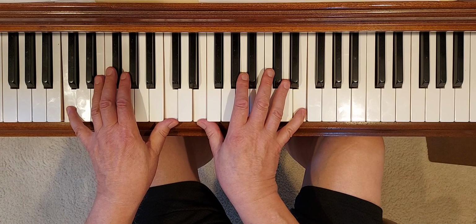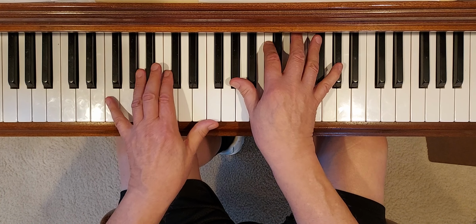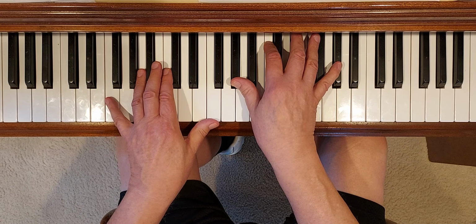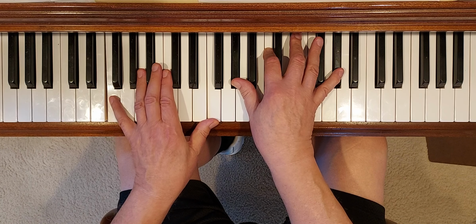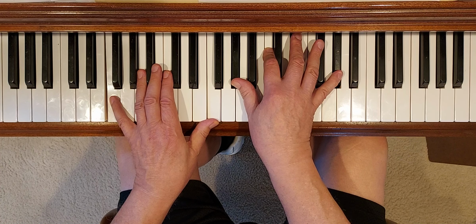So that's the framework. Now let's put a little chord flow in there, which we roll from left to right. Here's the F, and A flat full chord there, A flat in the right hand and F in the bass.